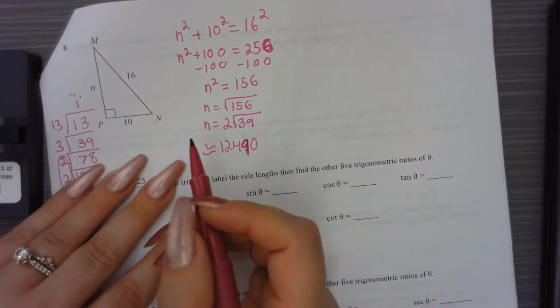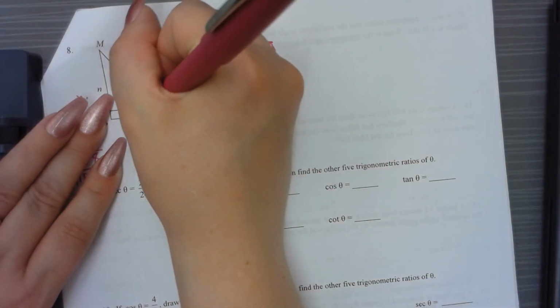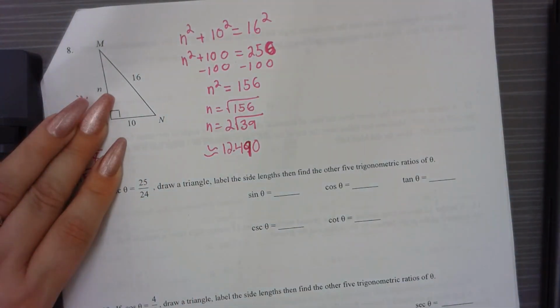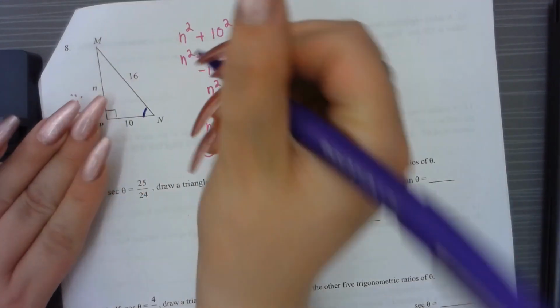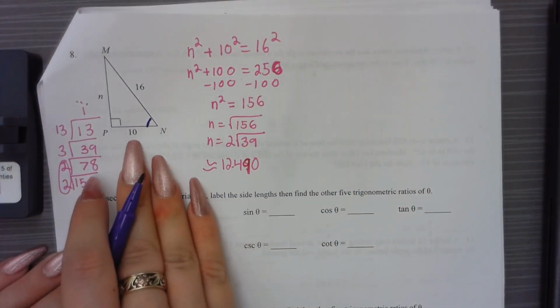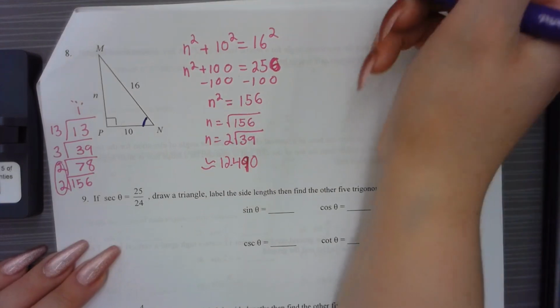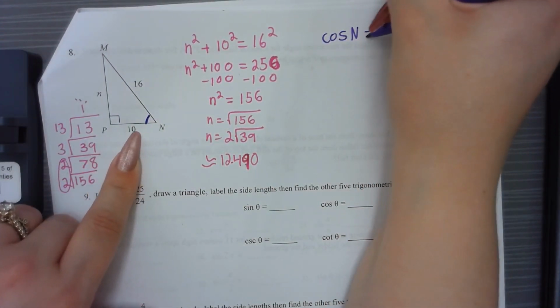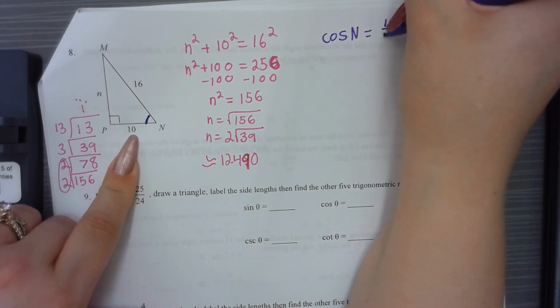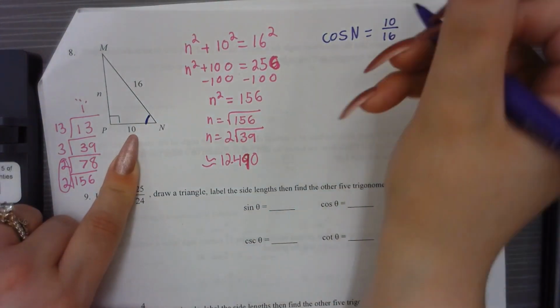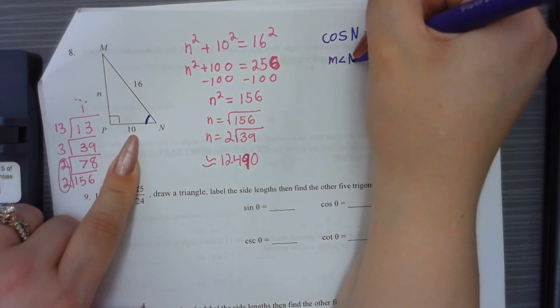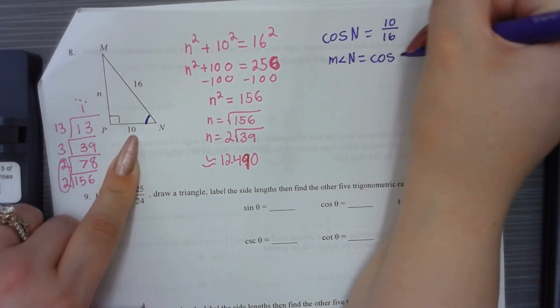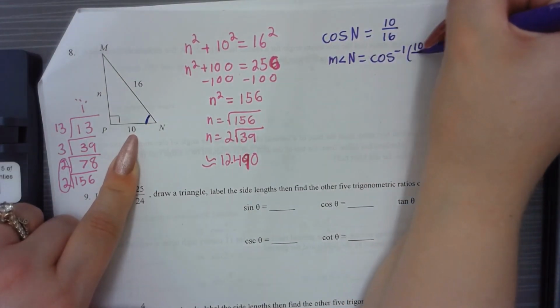So again, now we want to find the angle measure. So I'm going to start by finding the measure of angle n. So again, we're working with only what we're given. So here I'm given the adjacent and the hypotenuse. So that means I want to be working with cosine. So that means the cosine of n is equal to the adjacent, which is 10, over the hypotenuse, which is 16. So in order to find the measure of angle n, we have to take the inverse cosine of 10 over 16.